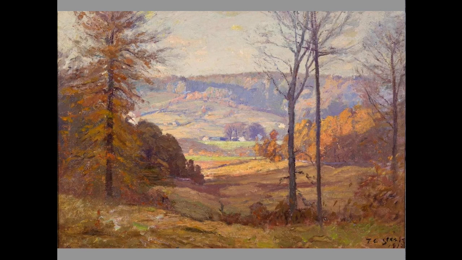Whereas in the foreground, you're going to have a lot of warmer colors. Even in the shadows, they're going to be a bit warmer than they are in the background, or a lot warmer than they are in the background.